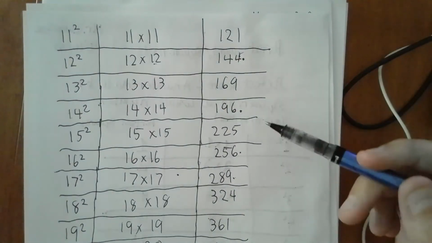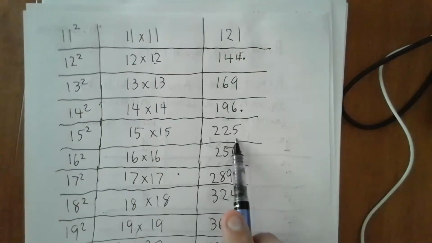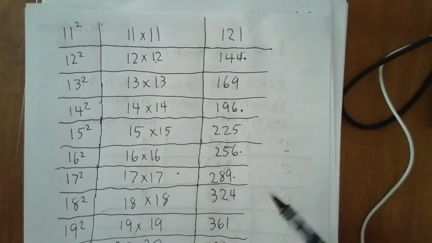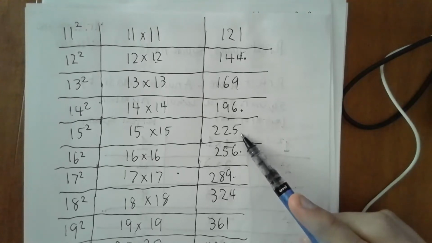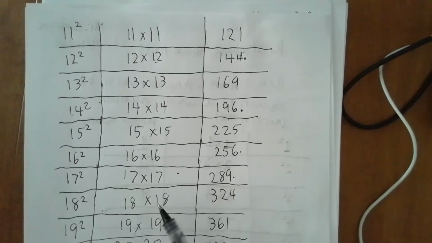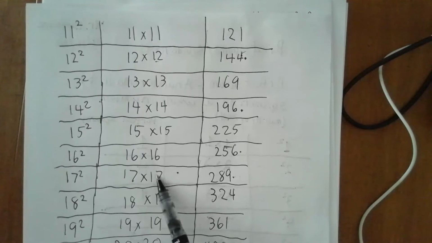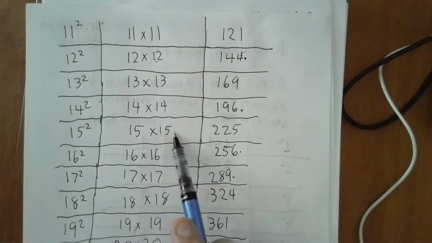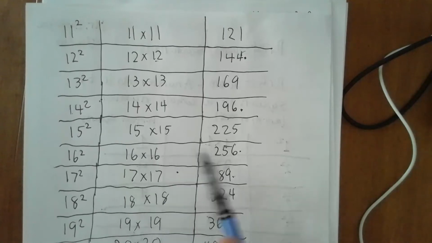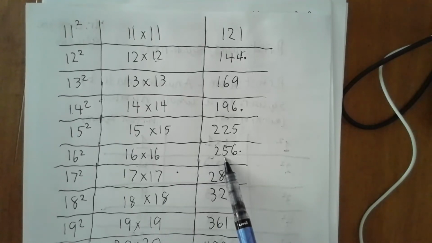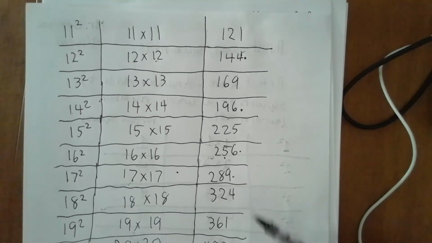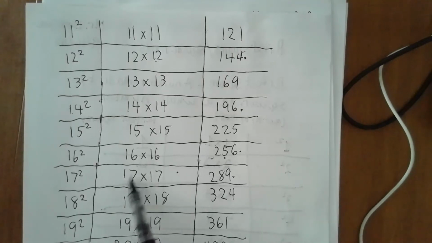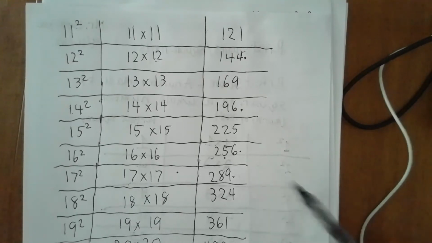And it works in the opposite direction too. Let's say you memorize that 15 times 15 is 225. And they give you 289. They say, is that a perfect square? Well, you would say 289 is bigger than 225. So I know that the whole number that would multiply by itself to get 289 must be bigger than 15. So you could do 16 times 16, get 256, no, not big enough yet. Let me try 17 times 17, and then you would get 289. So 289 is a perfect square because a whole number when multiplied by itself gave me 289.